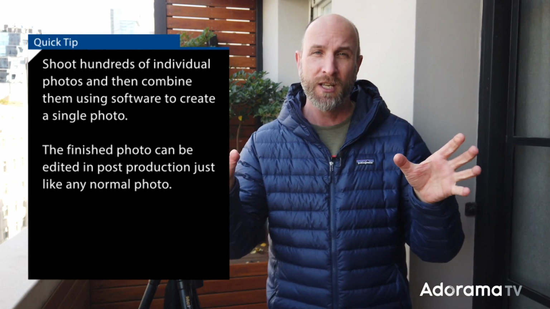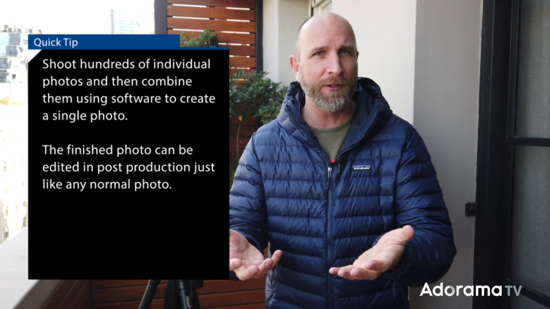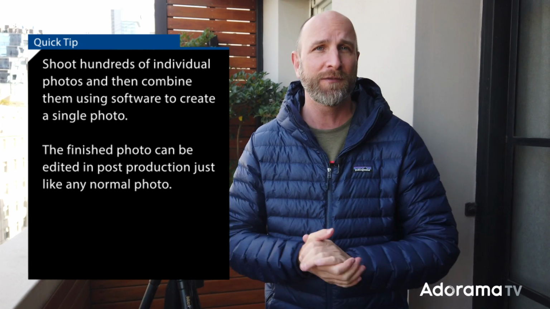Now, back in the olden days, you might have to do a 7-hour exposure, but we just don't do it like that anymore. There's a much better and simpler way. What we do is point our camera to the sky, make sure it's all set, and instead of taking one super long exposure, we take hundreds, perhaps thousands of small photos. Then we use software to put them together, and we'll have one complete photo in the end that we can edit just like a normal photo. And it's going to be pretty spectacular.